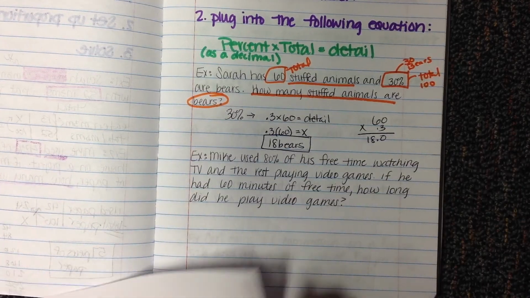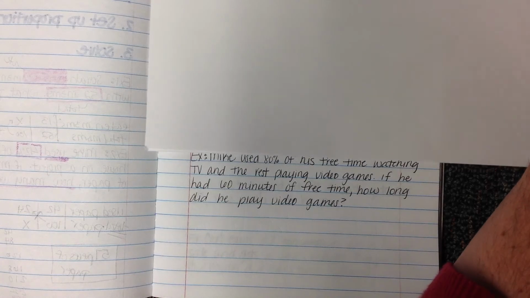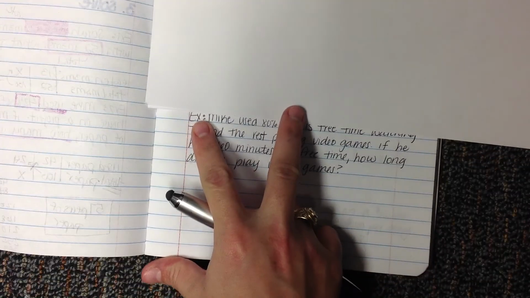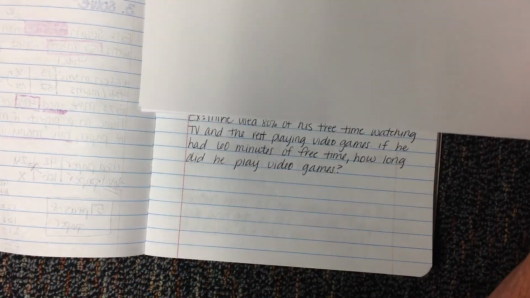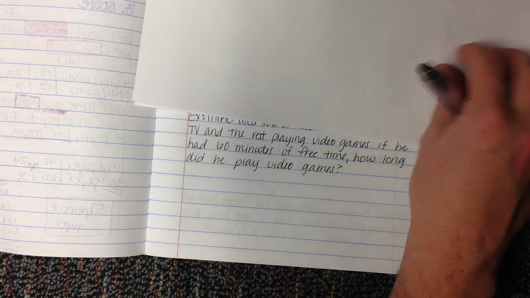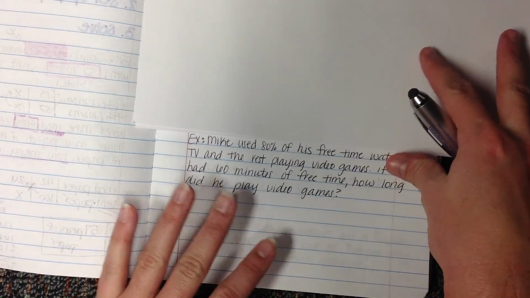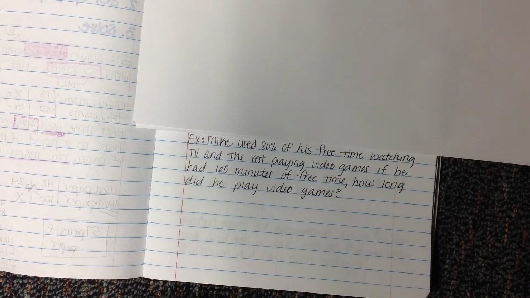I'm going to cover up what's above so that we don't get confused. And we're going to look at this one last example. Having an issue. Hold on. There we go. Let's look at this one last example.